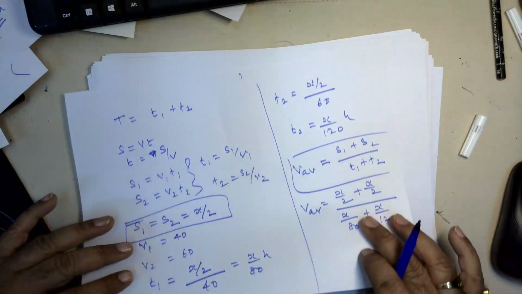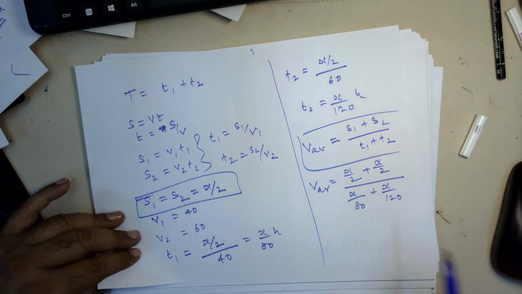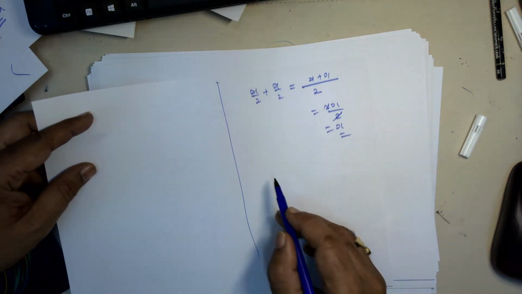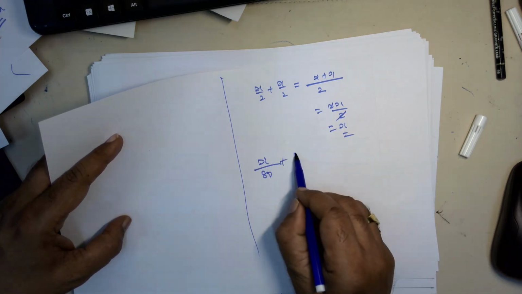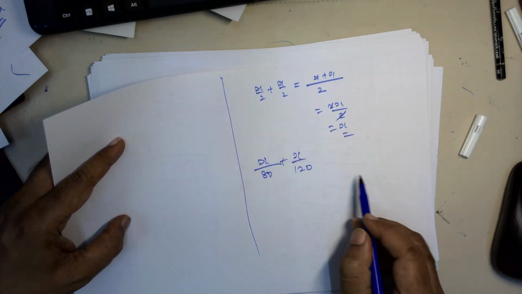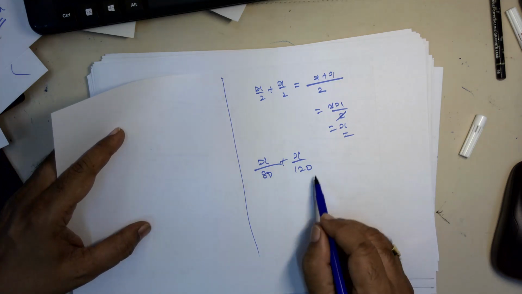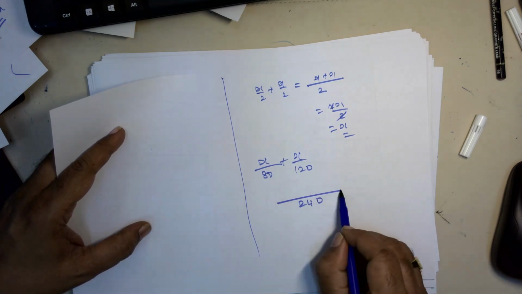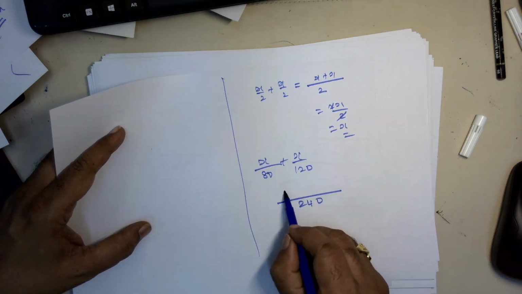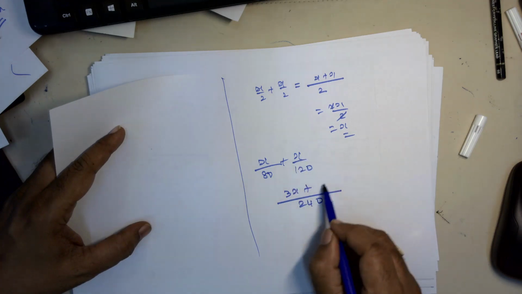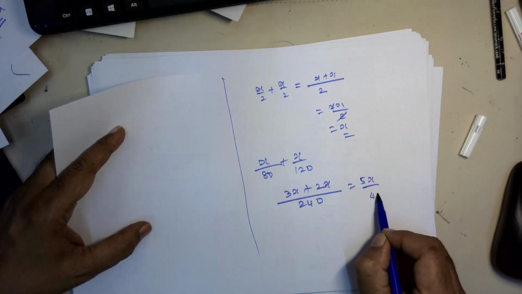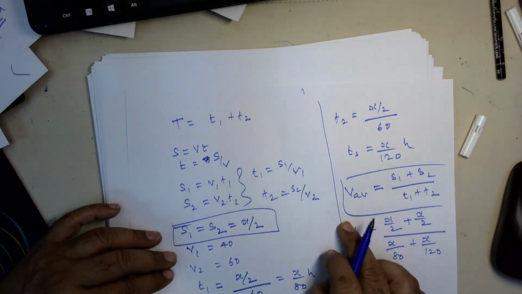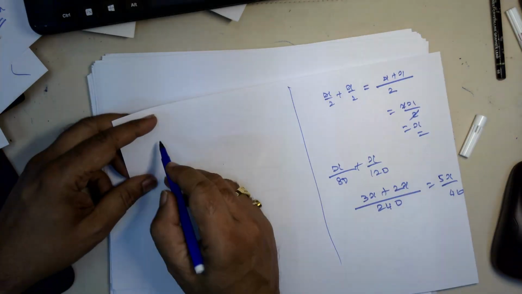And what is the total of this one? X by 80 plus X by 120. Now take LCM, 240. So this is 3 times, 3x. And what about this? 2 times, 2x. So 5x by 240.